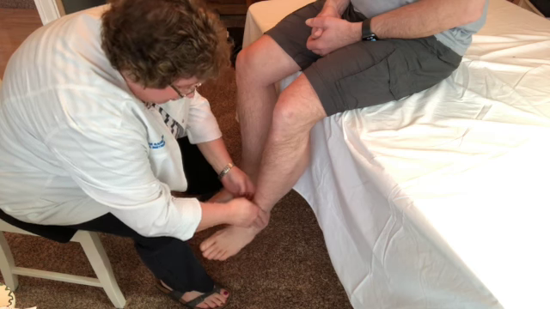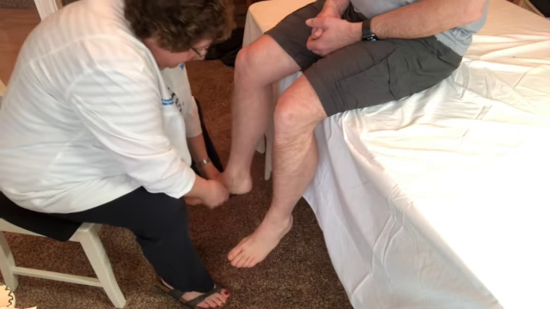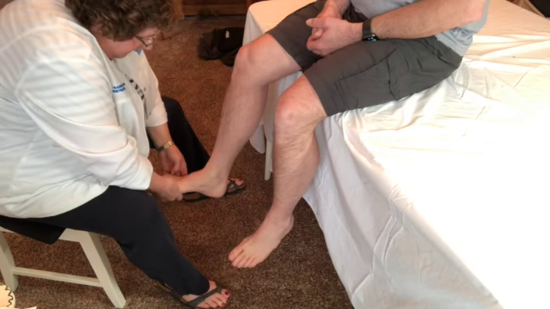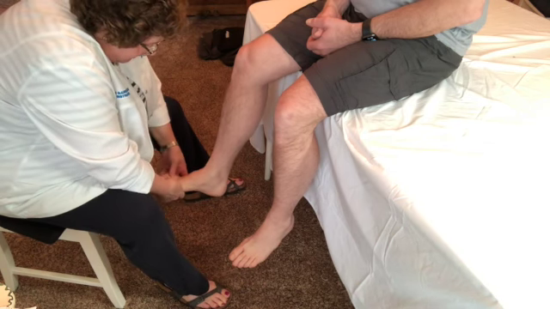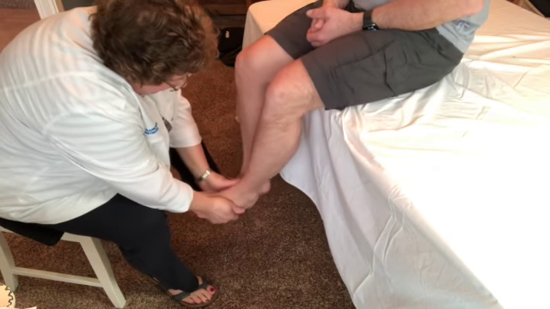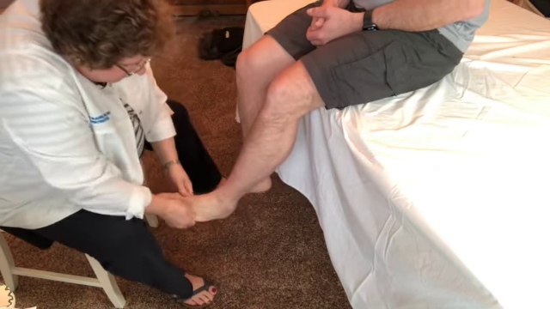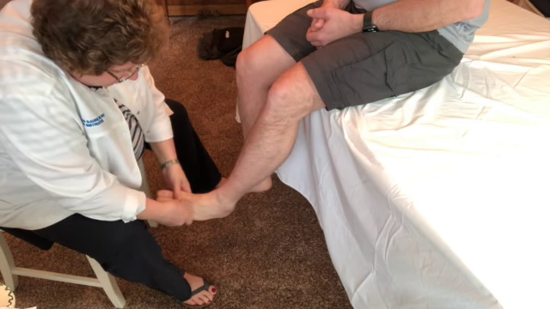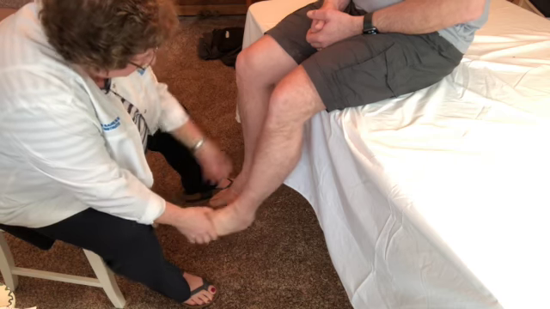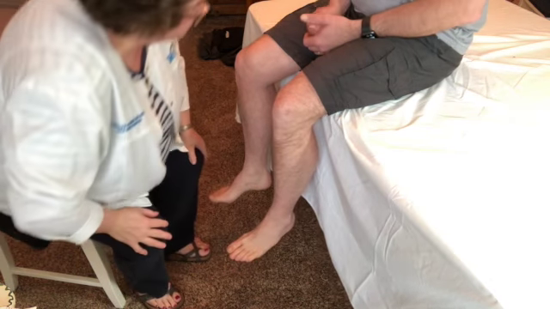And I'm feeling for redness, warmth, pain, swelling. Just feeling across the feet as a whole, and then feeling each individual joint. I could examine if there are any problems with tenderness, redness, bunions. All looks normal. Terrific.